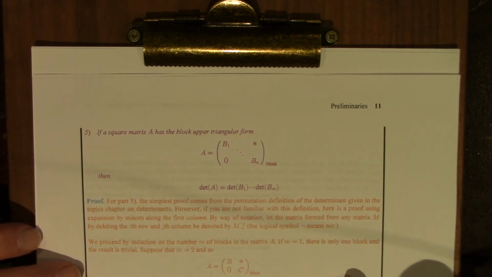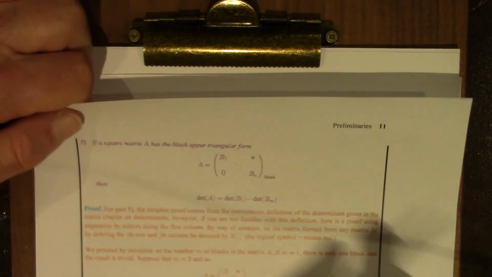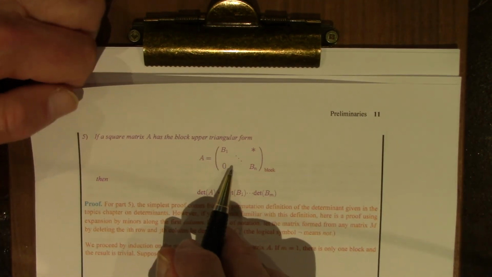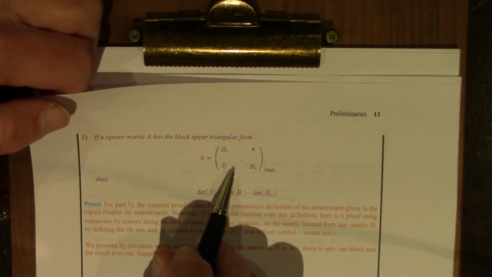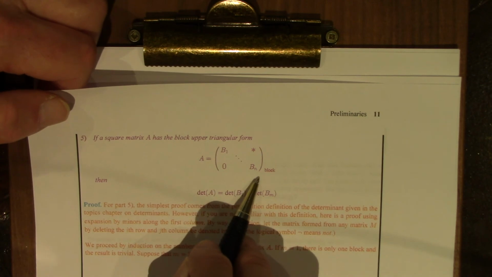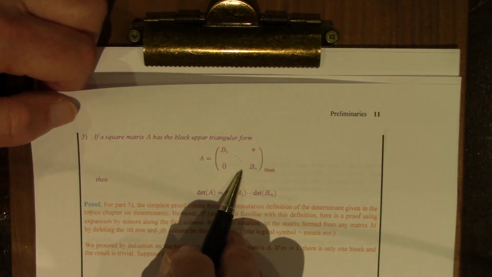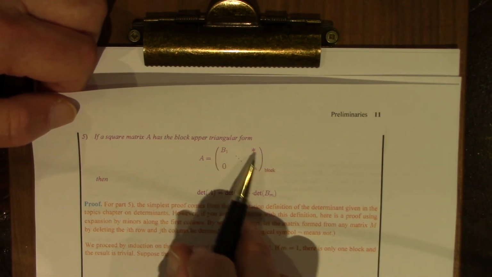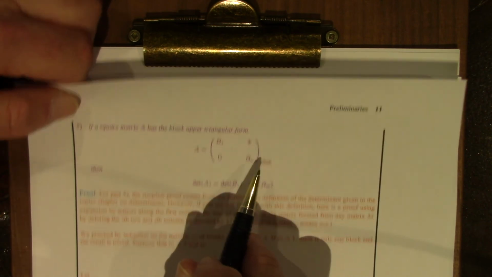Here's one that you probably haven't seen. A square matrix that has this block form, block upper triangular, or lower triangular would work too.